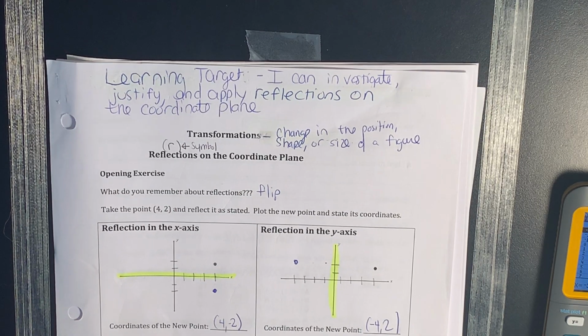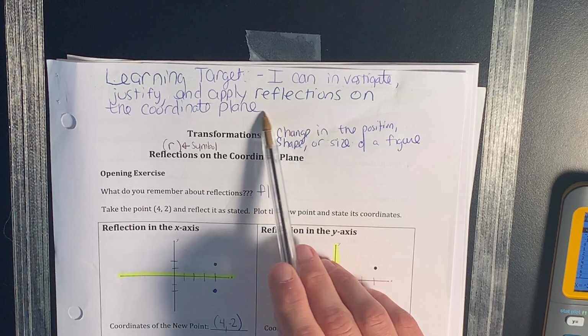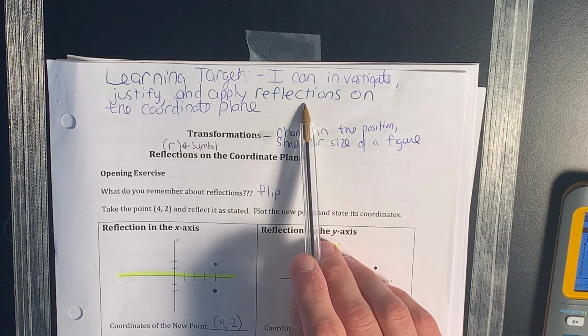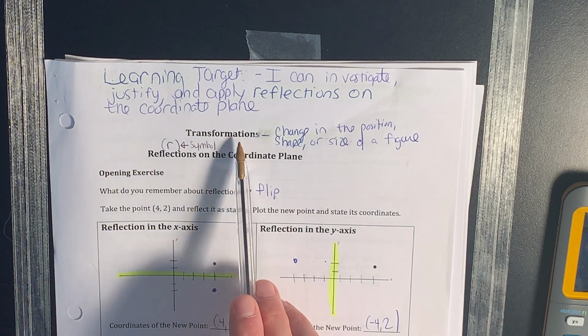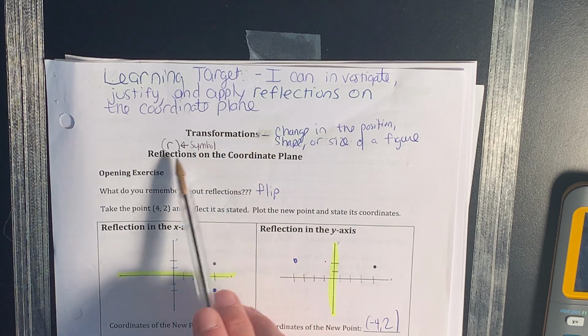Welcome to today's lesson, our learning target. I can investigate, justify, and apply reflections on the coordinate plane. In this section of this unit, we're going to be talking about transformations, and we're going to talk about our first transformation today called a reflection.